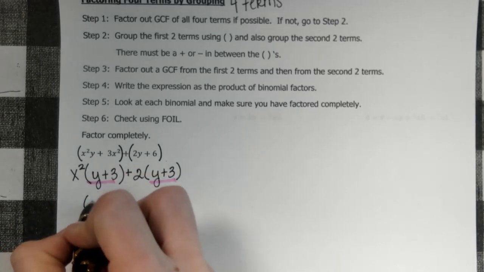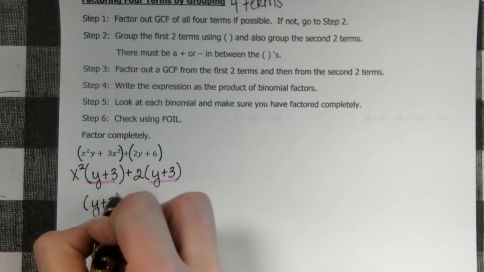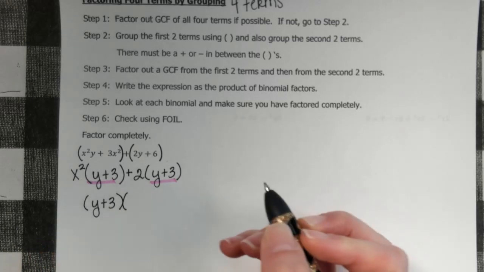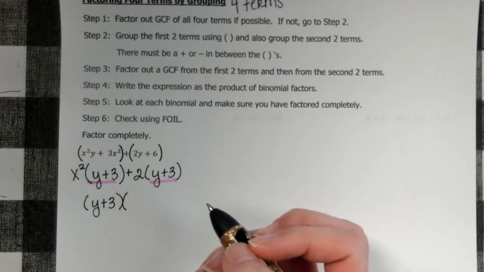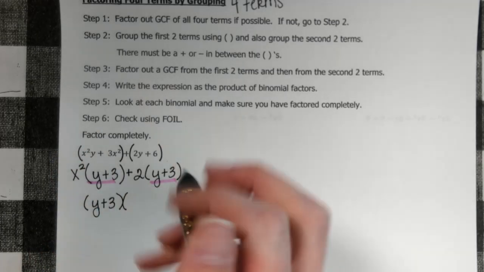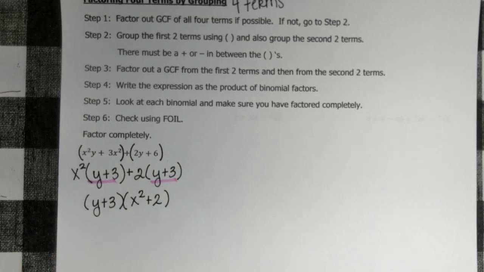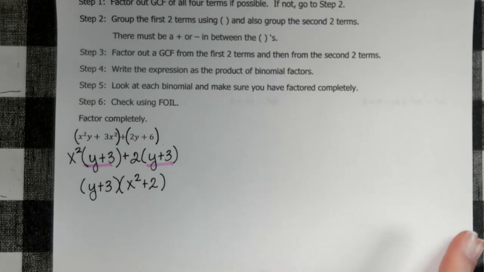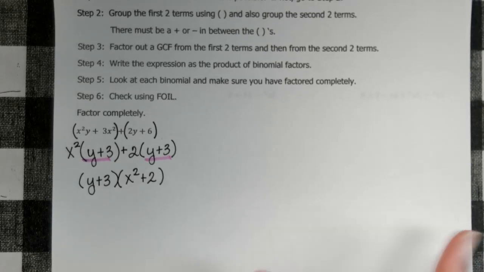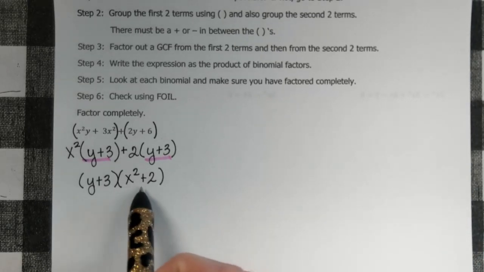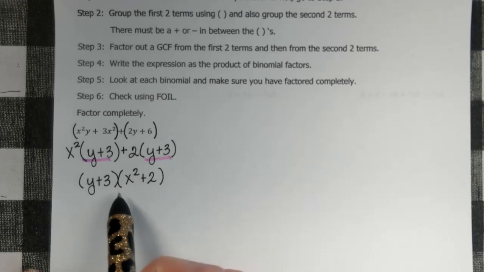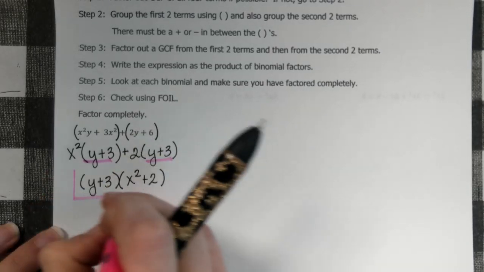I'm going to write that GCF, y plus 3, out front. And that leaves me with what? X squared plus 2. You factored by grouping. Now you would check, can I go further? I can't go further with this, so this is all I can do.